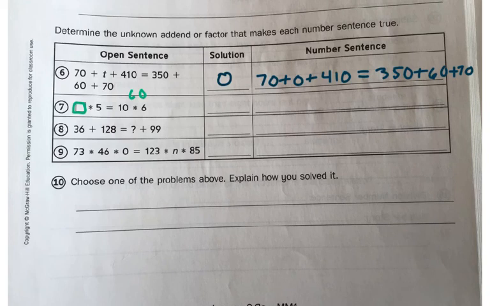I'm going to put my finger on the 5 on the left-hand side of the sheet and go across till I get to 60. It's the very last number. I'm going to go straight up from there. What do you multiply 5 by to give you 60? And the answer would be 12. So the solution is 12, and now I'm going to write the number sentence with my solution in it. So 12 times 5 equals 10 times 6. They balance each other out.